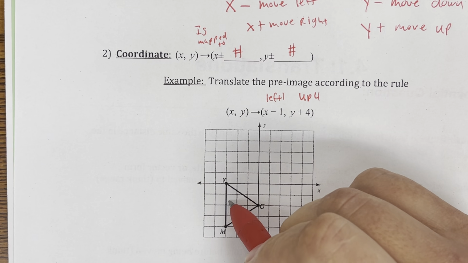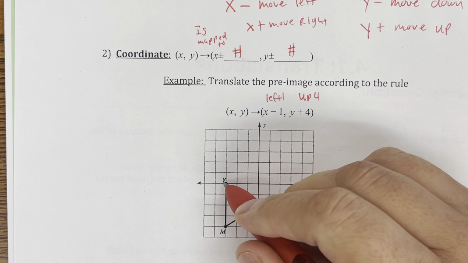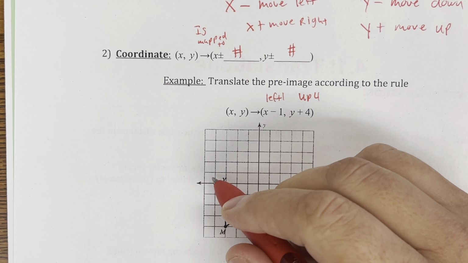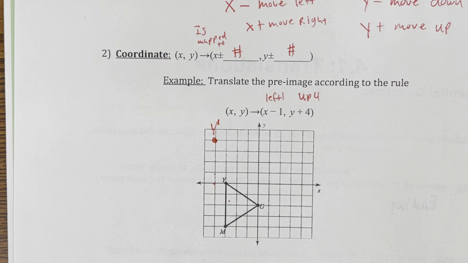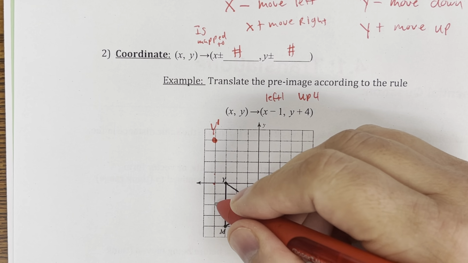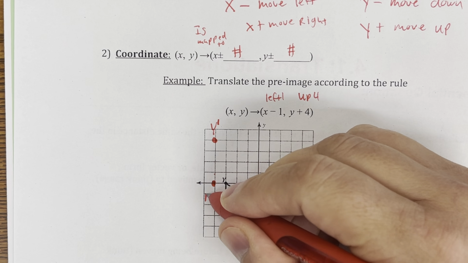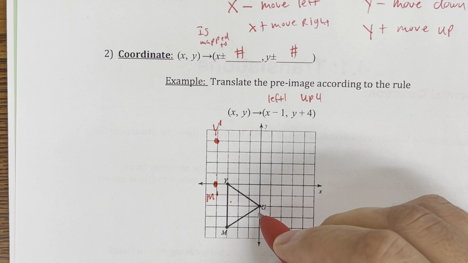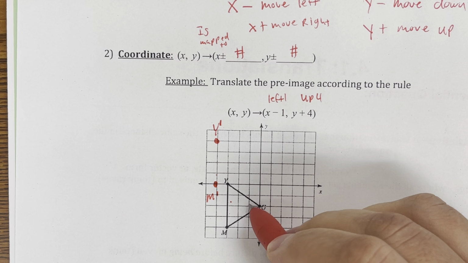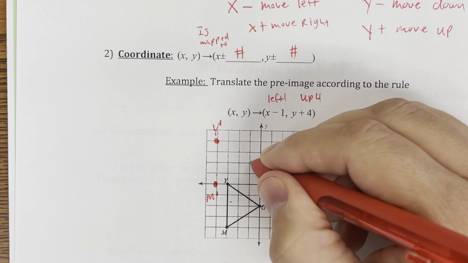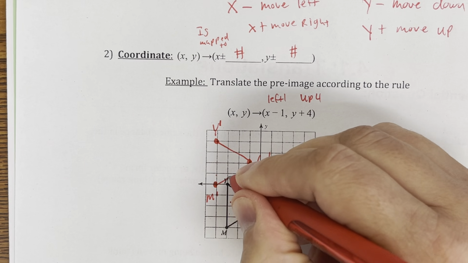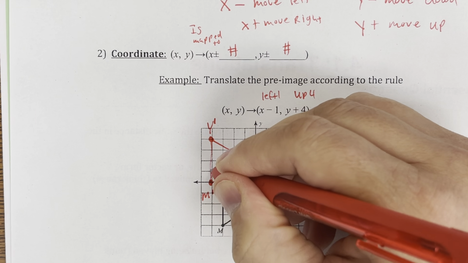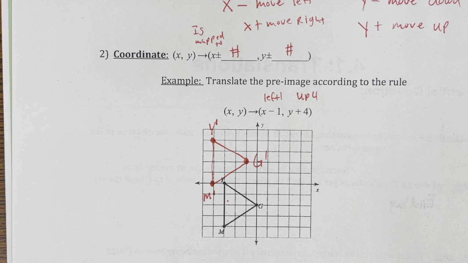So here's our pre-image. We're going to get our new image. So I will go left 1, up 4. So I have my new point, Y prime. In a similar manner, I'll move M, left 1, up 1, 2, 3, 4. There's M prime. And same piece with G, left 1, up 1, 2, 3, 4. There we go, G prime. Connect our points to draw our triangle. And our image is now drawn in red.